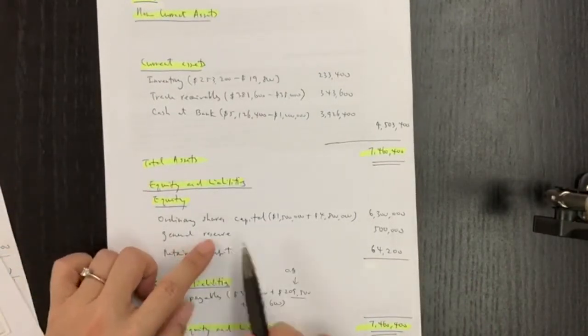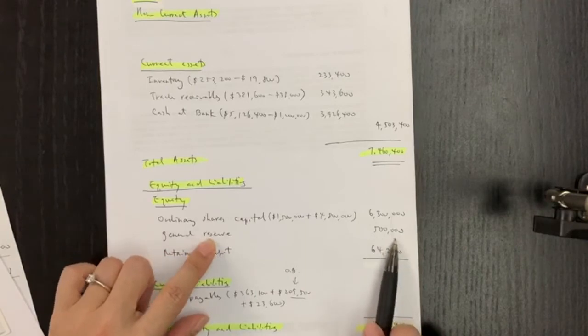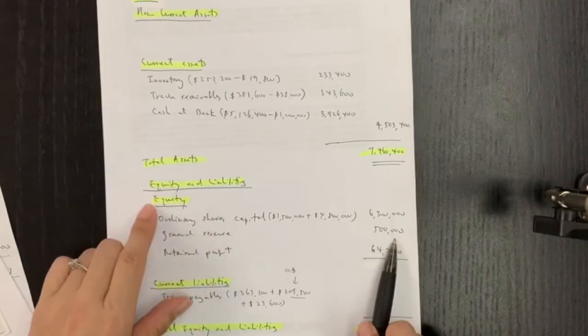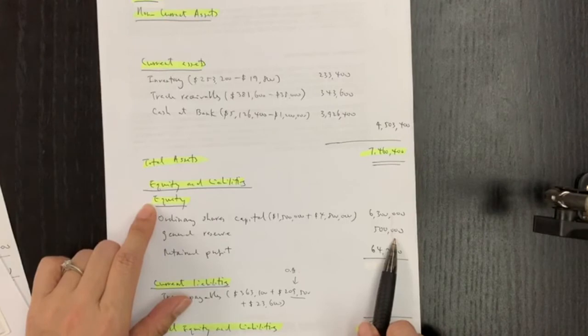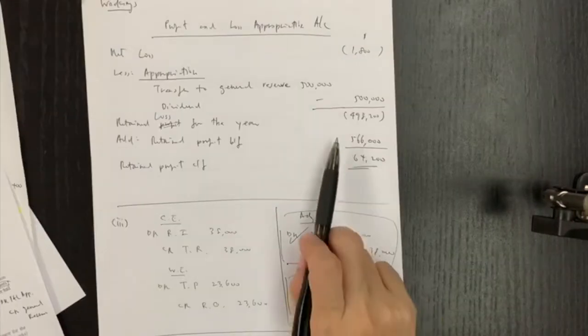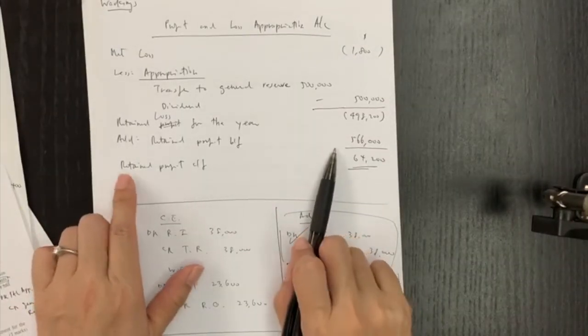So we have general reserve. Now we create 500,000 as general reserve in the statement of financial position. All right, so this is a profit and loss appropriation account as working.